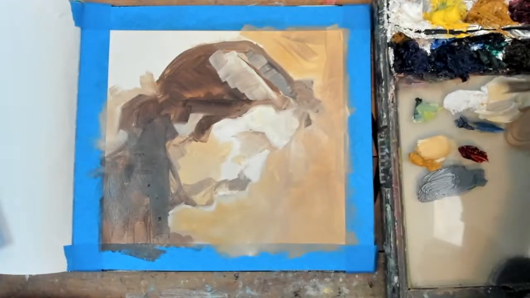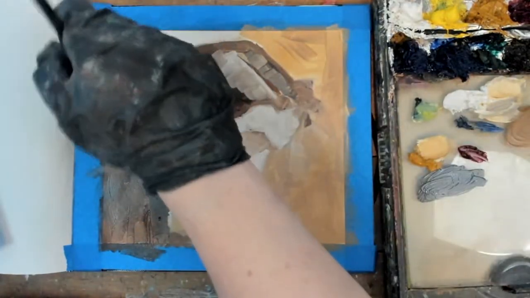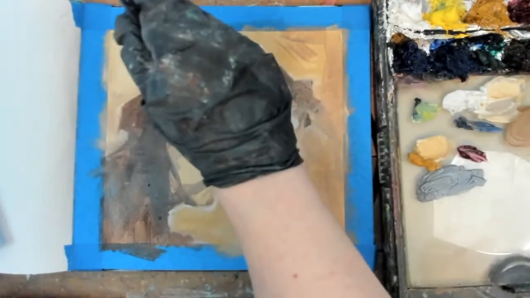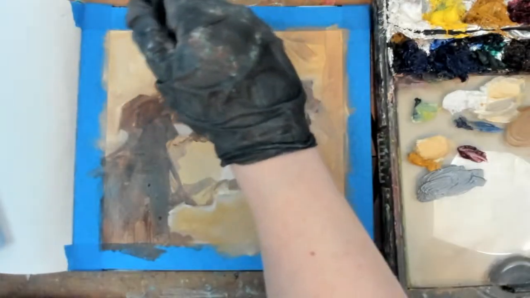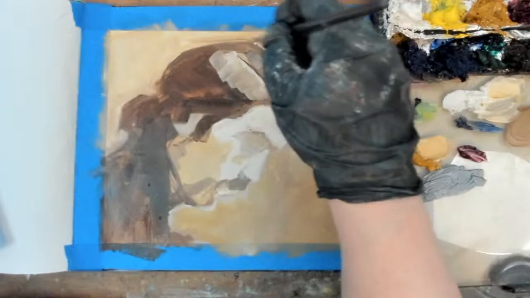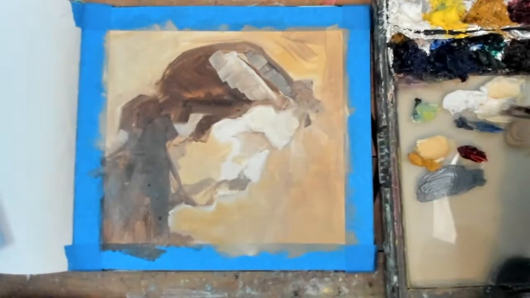I know I did a survey here not too long ago about mediums, and oil pastel was definitely number one. So I need to do more tutorial type things on that.